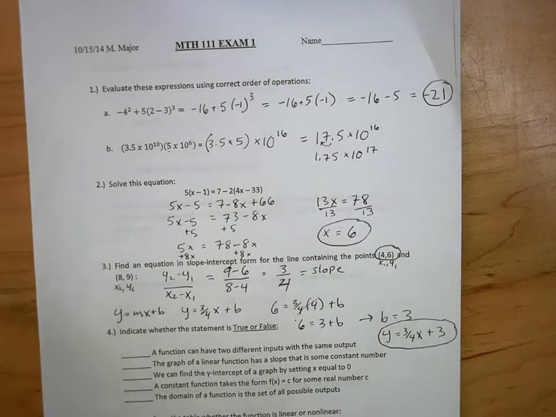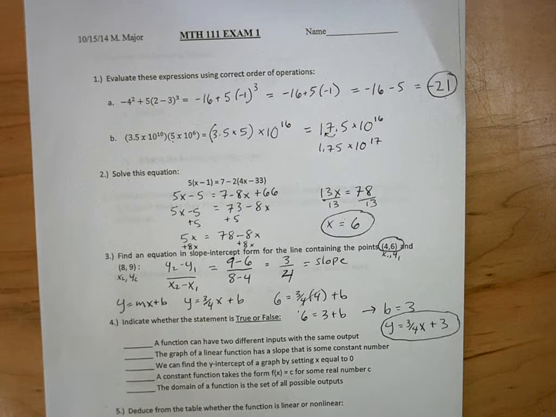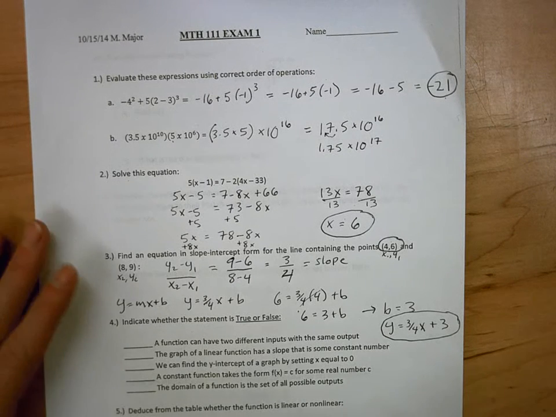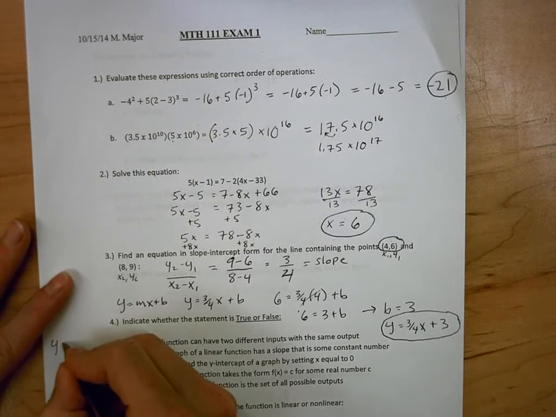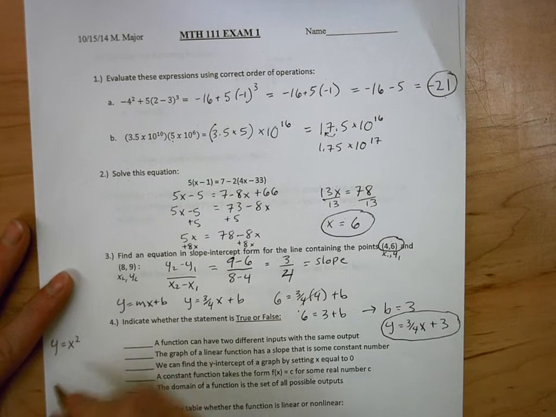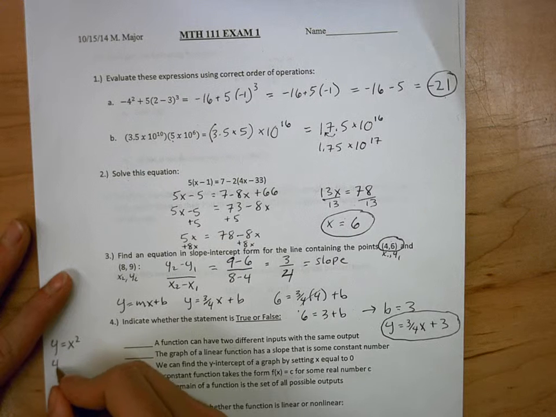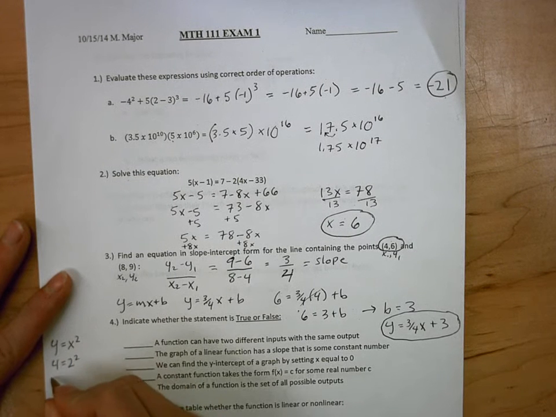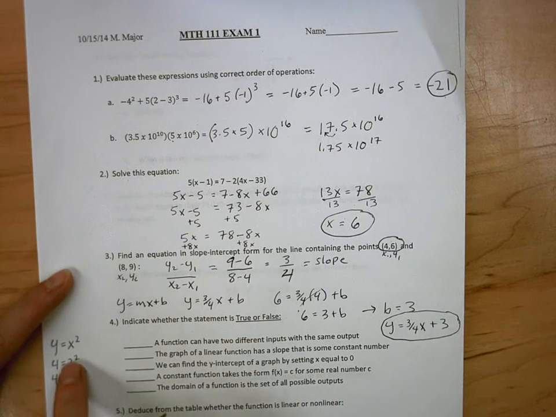Okay, true and false is next. First, a function can have two different inputs with the same output. This is true. For example, in y equals x squared, we have the inputs 2 and -2 both going to 4. So that's two different inputs going to the same output. So that's true.